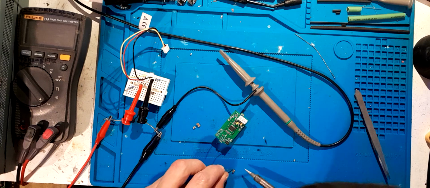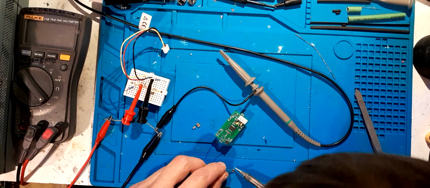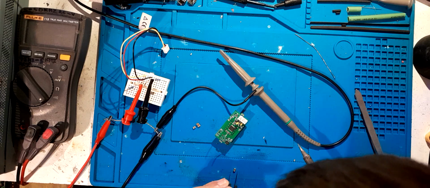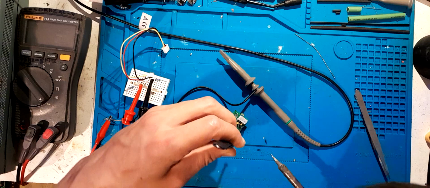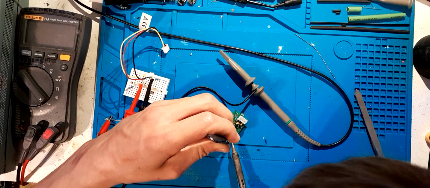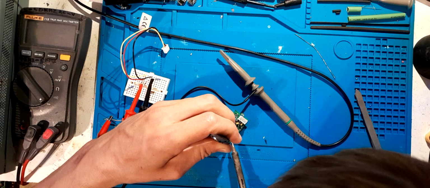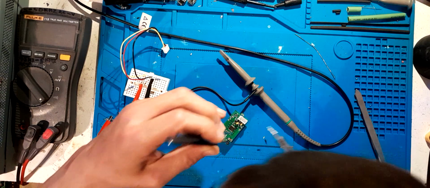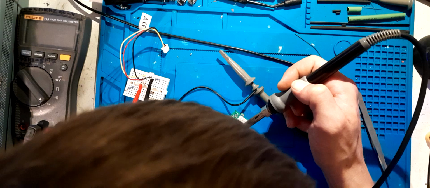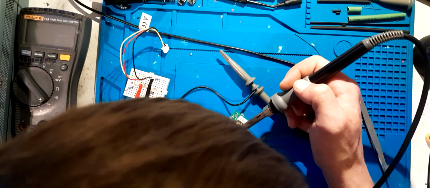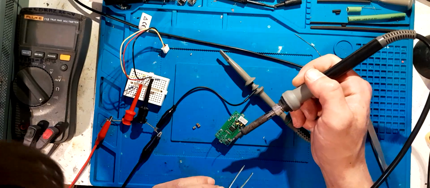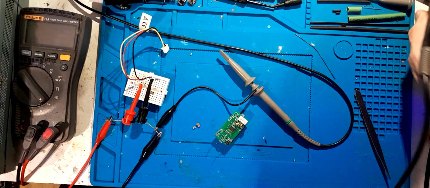These caps, the solder on the side of them just looks so dull. I don't know what on earth they came off of, but we can fix that. Alright, that's that guy on there.